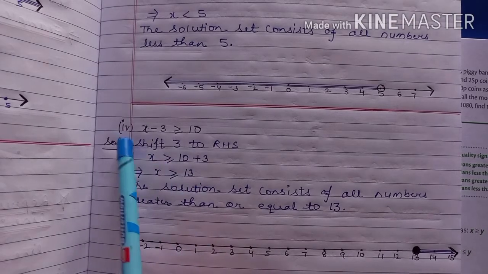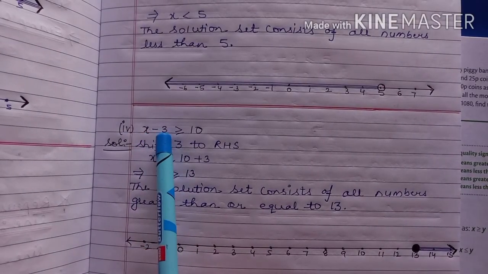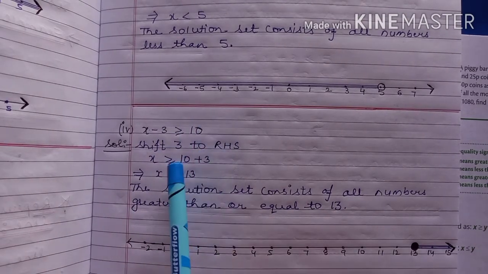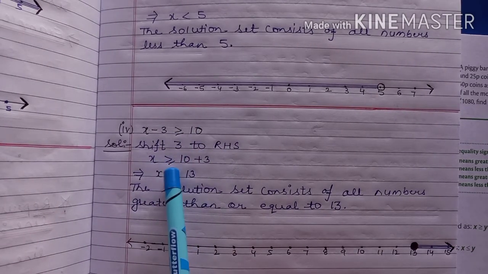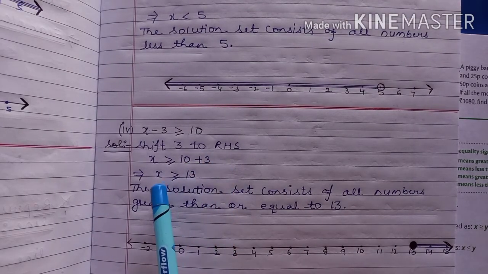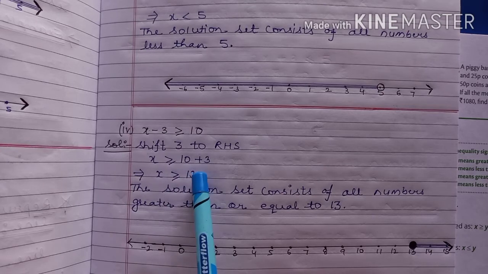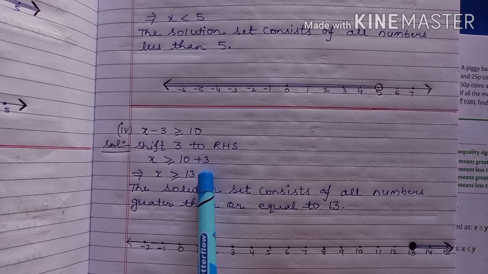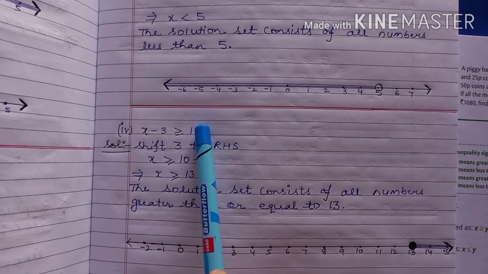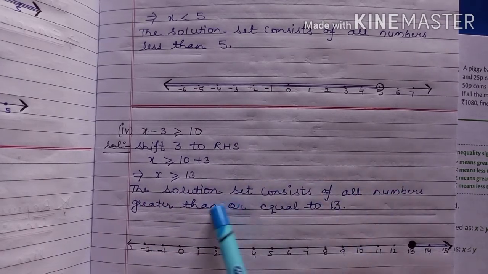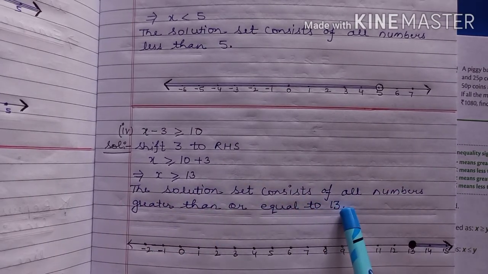Now we consider the fourth part of the third question. In the fourth part of the third question, the inequality is x minus 3 greater than or equal to 10. So first we shift 3 to the right hand side. So it becomes x greater than or equal to 10 plus 3, and 10 plus 3 is 13. So the answer is x greater than or equal to 13. It means all those numbers which are greater than 13, or 13 itself, satisfy the given inequality. So the solution set consists of all numbers greater than or equal to 13.